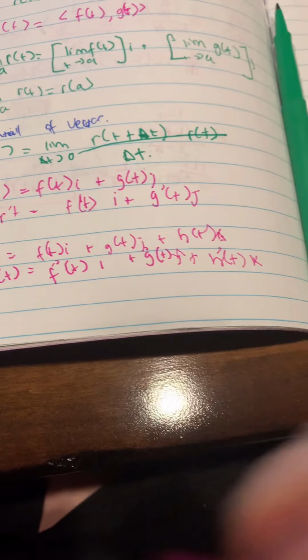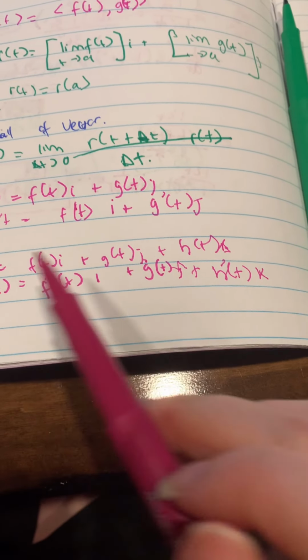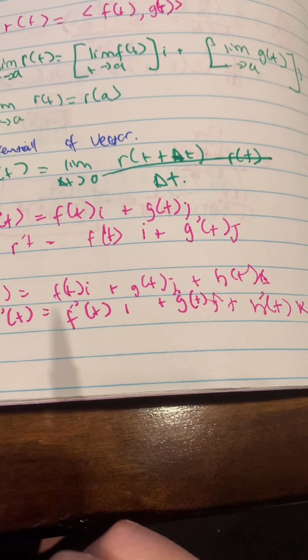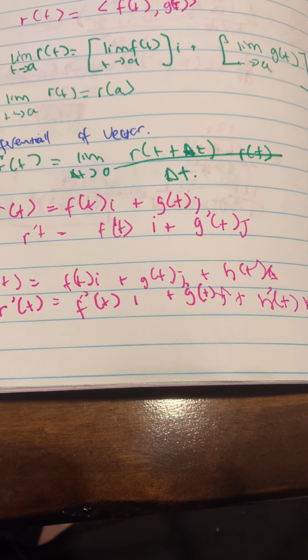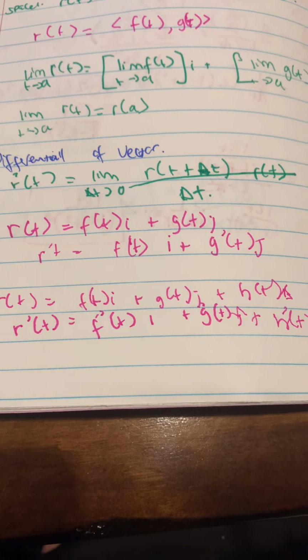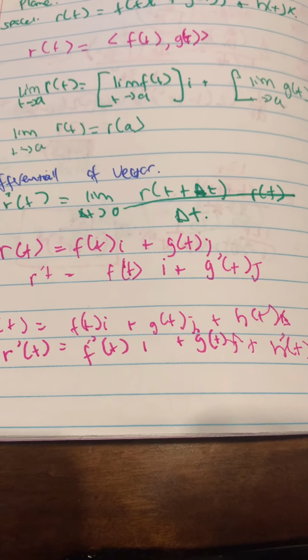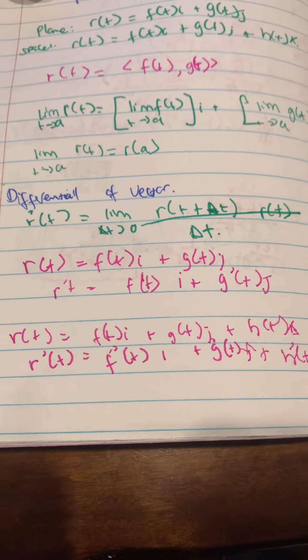So it's just saying that if f, g, and h of t are differentiable, then r prime of t equals f prime of t in the i direction plus g prime of t in the j direction plus h prime of t in the k direction.